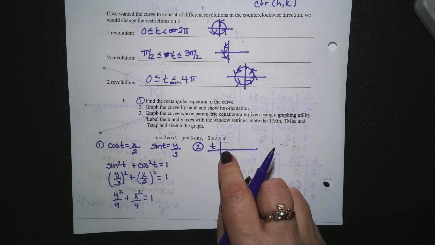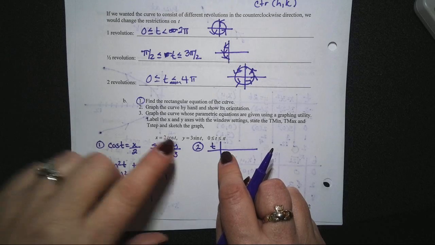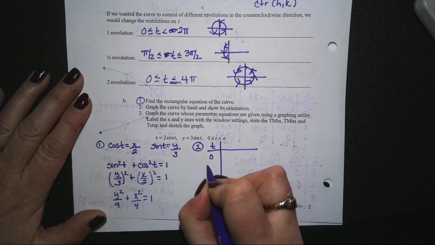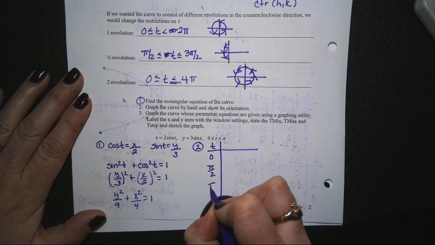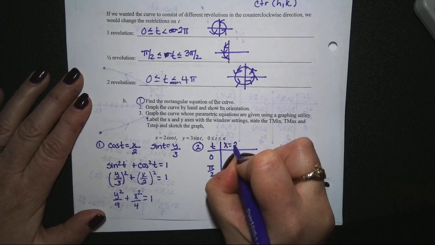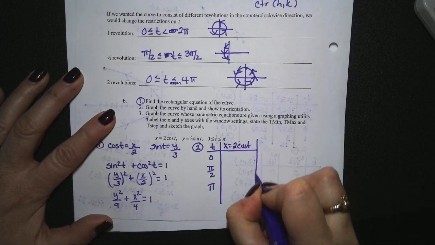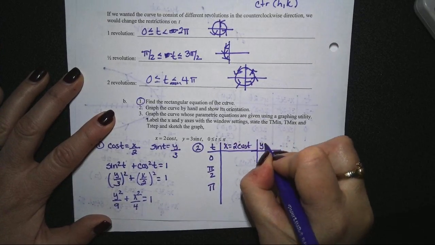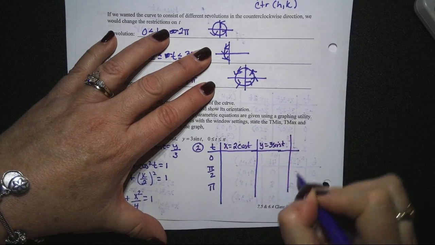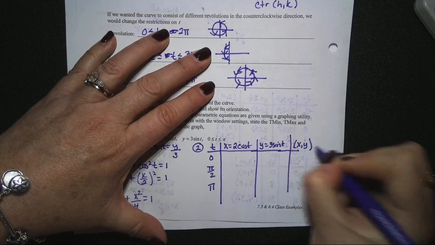Because pi over 3, pi over 6, and pi over 4 are going to give you those ugly decimals anyway. So just worry about picking your quadrantal angles when you pick your t-values. So I'll choose 0, pi over 2, and pi. So x equals 2 cosine t, y equals 3 sine t. And that's how I can calculate the x and the y coordinates here.